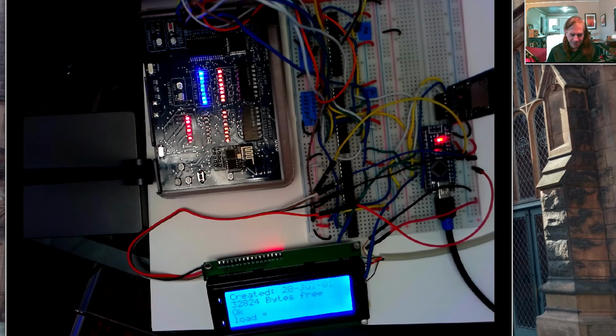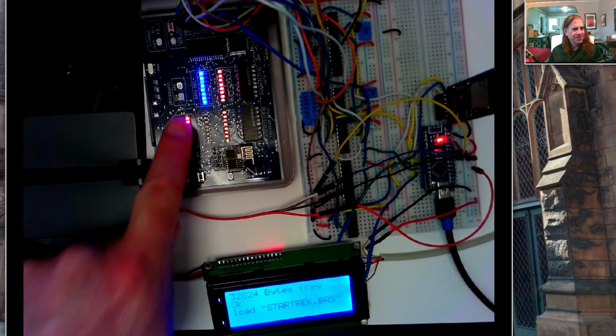So let's make some LEDs flash, just as something to do. So let's load StarTrek.basic. And this is cool because now we've just got lots of flashing lights going on over here. The way lights should flash on a front panel display. So that's kind of cool.